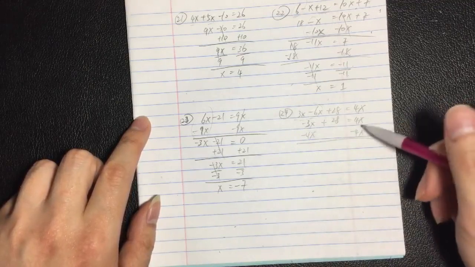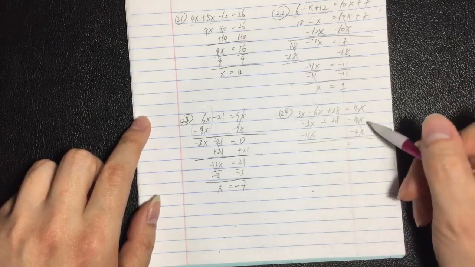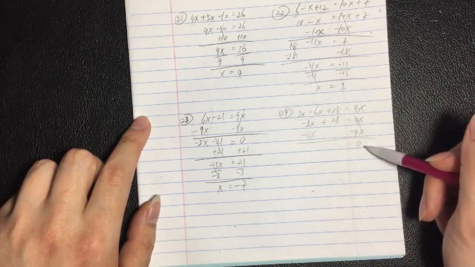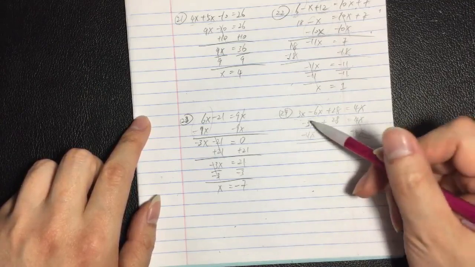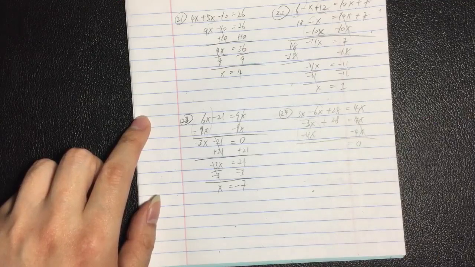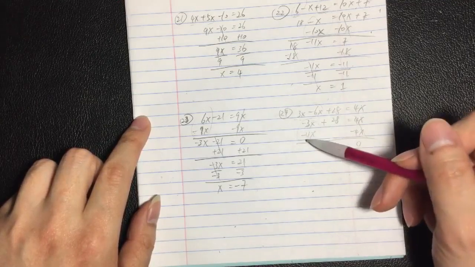Then on the right side, positive 4x and negative 4x get cancelled. If everything gets cancelled completely, we write 0. On the other side, we try to combine negative 3x and negative 4x. When combining like terms, follow addition rule. Negative 3 plus negative 4.